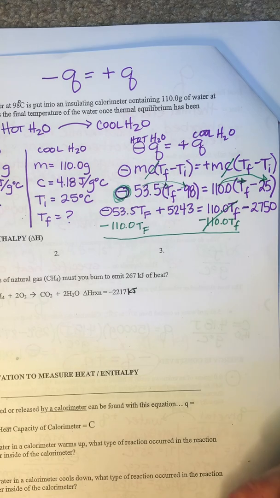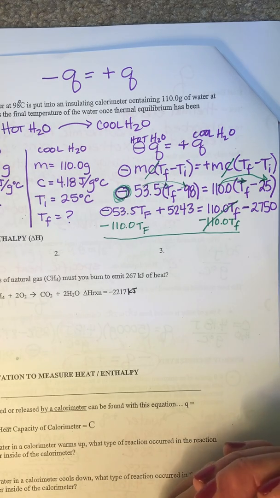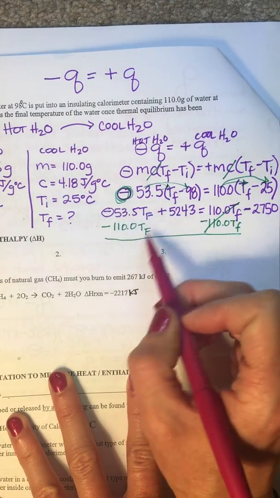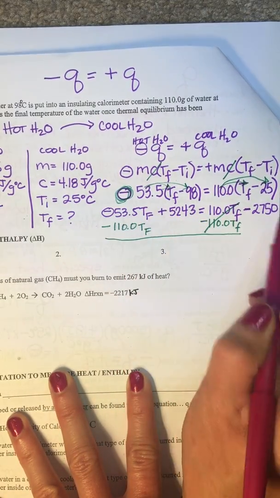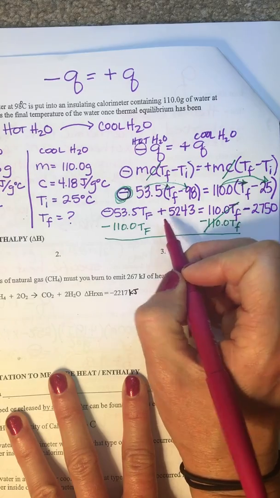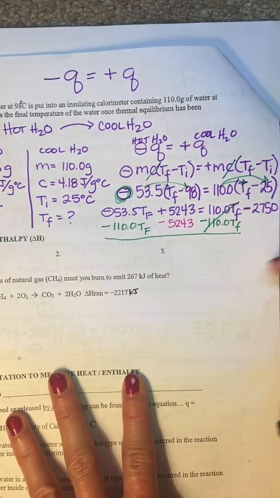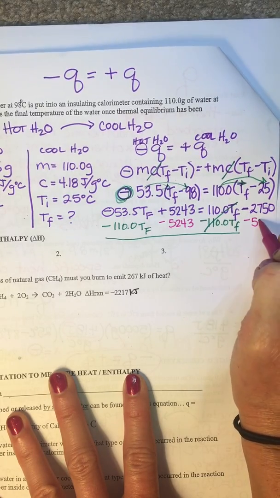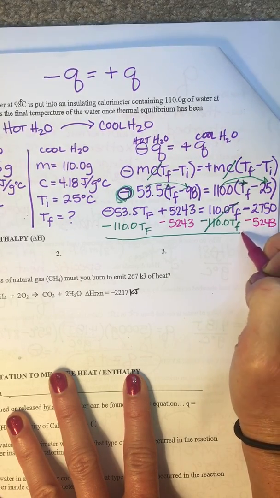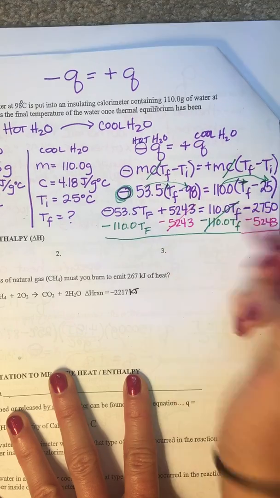Okay, so that cancels out. Now I'm also going to do in the same line, since we're running out of a little bit of paper here, since I have my TFs on the left, I need to move this number over to the right. This is positive, so I'm going to subtract it from both sides. Okay, so now that cancels out.